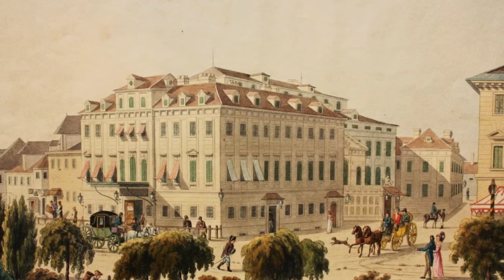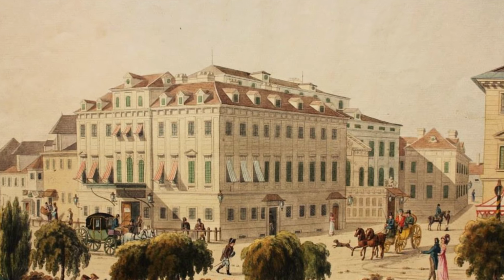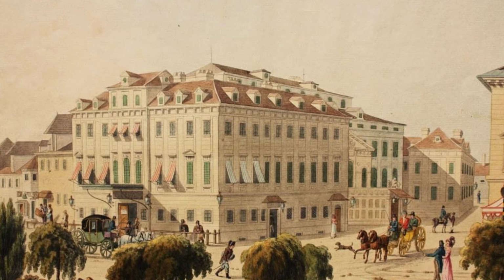A few months later, Beethoven secured funding to repeat the program, and he added the premiere of the Eighth Symphony to the concert.